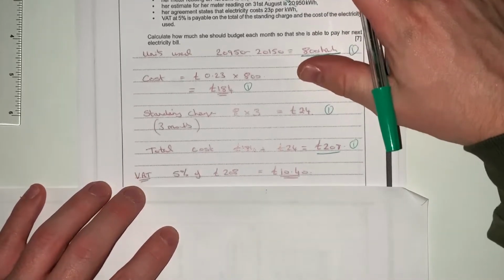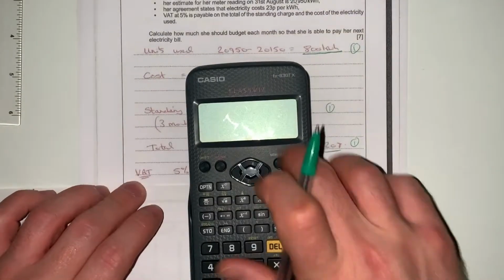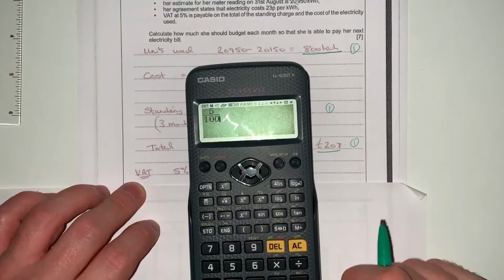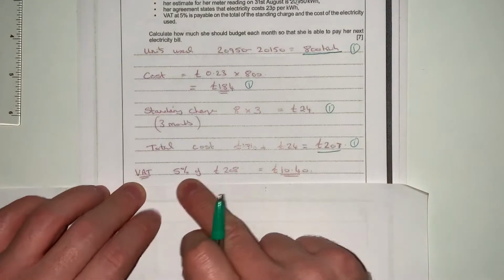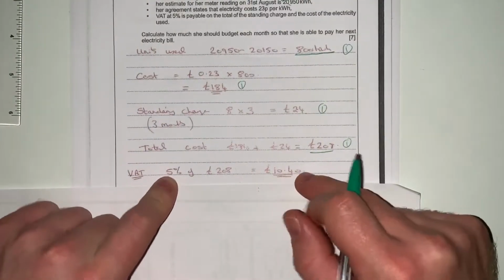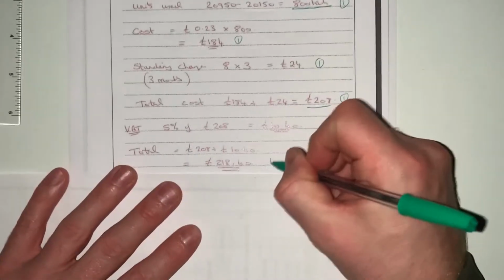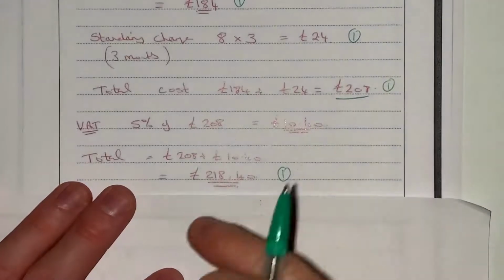My fifth mark is for finding 5% correctly and adding it on. If you're struggling with 5%, just write it as a fraction, 5 over 100. Okay, and then you can times that by the number and it will find it for you. So 5% is £10.40, but I'd have to add that back on. Okay, so that's another mark. £218.40 is the total charge.